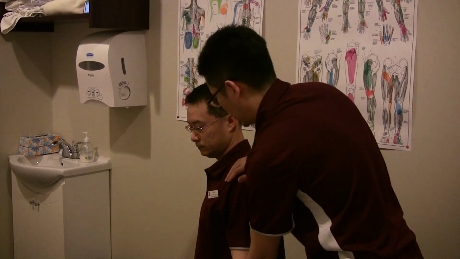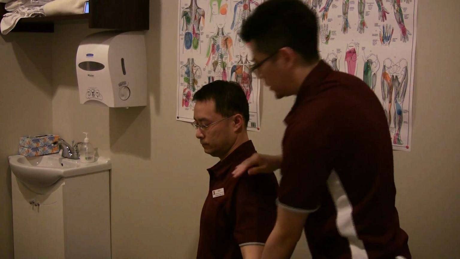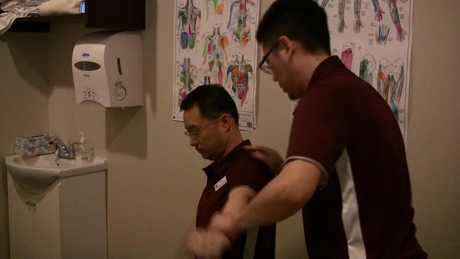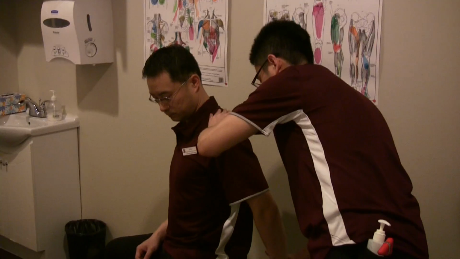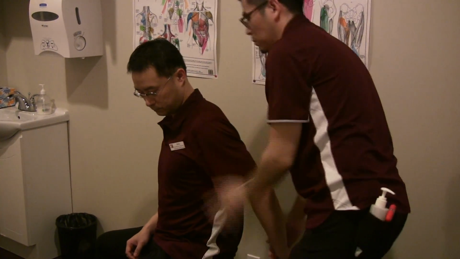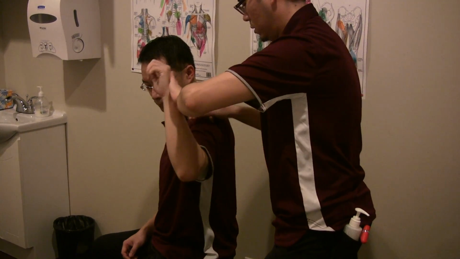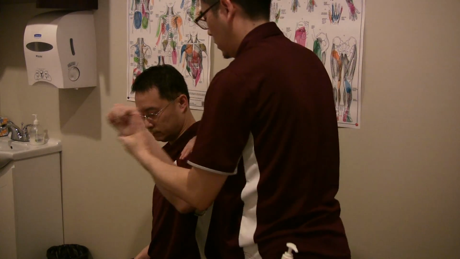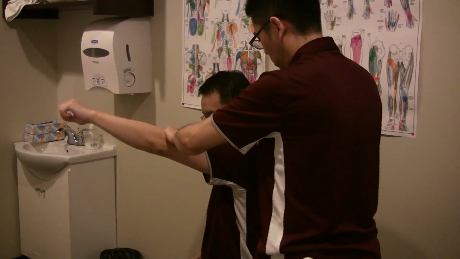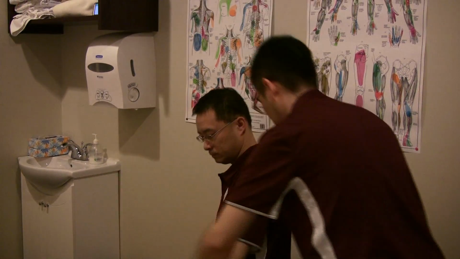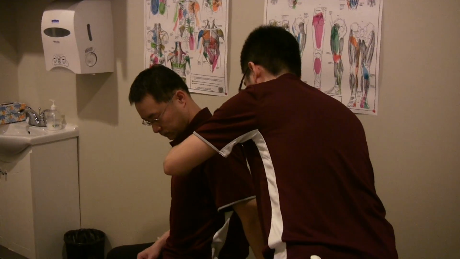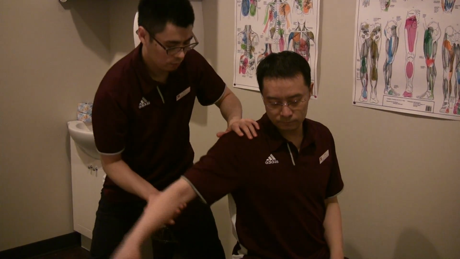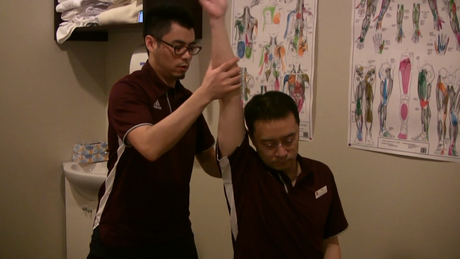Now I'll do the passive resistance range of motion also on the same side. Okay. Can you hold against my pressure here? Okay. Against my pressure this way. Yeah. Okay. This one here. Passive range of motion. I got you. Okay. I do the action.